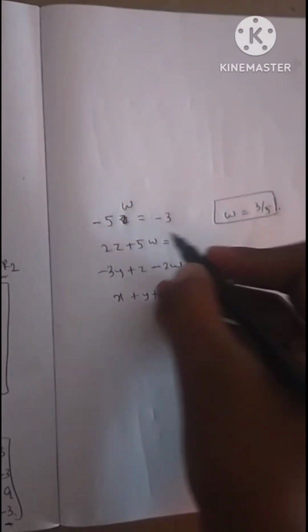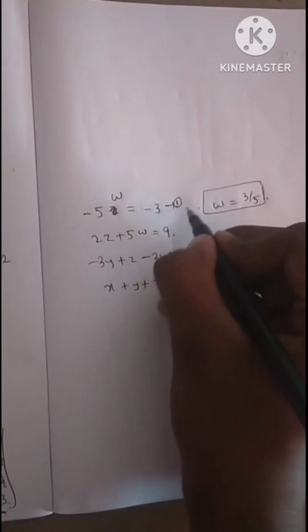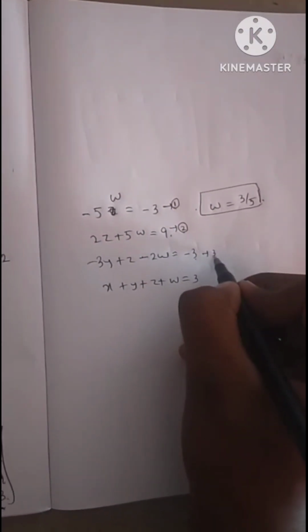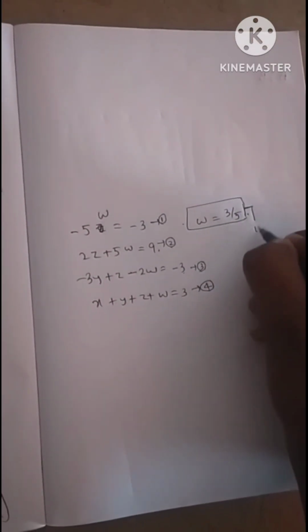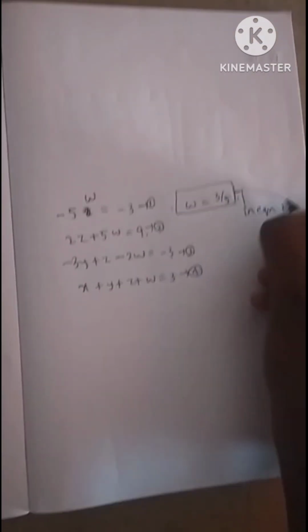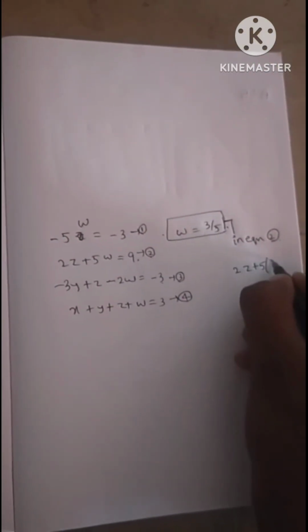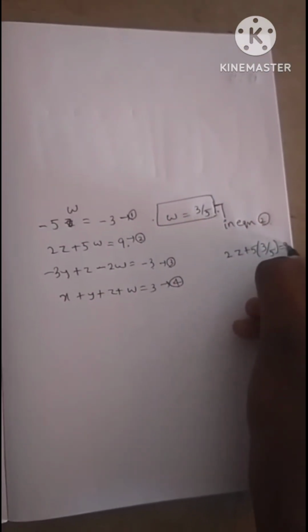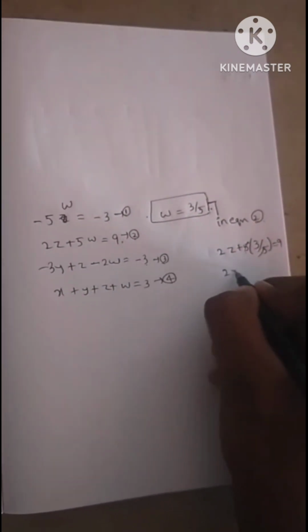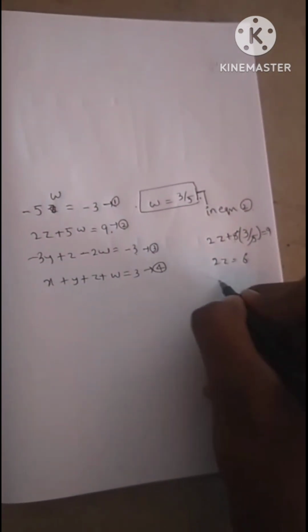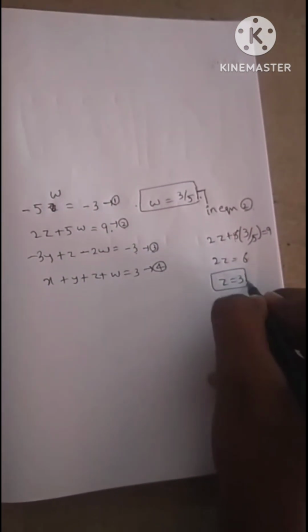Let us substitute this here. This is equation 1. This is 2. This is 3. This is 4. Let us substitute this w in equation 2. So we get 2 into z plus 5 into 3 by 5 is equal to 9. 5 gets cancelled, and 2z is equal to 9 minus 3, which is 6. z is equal to 3.